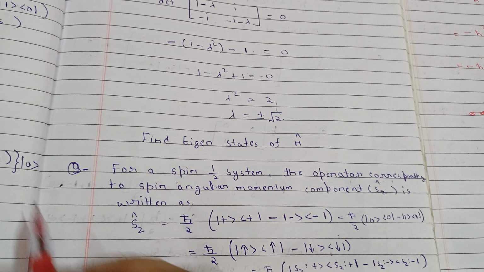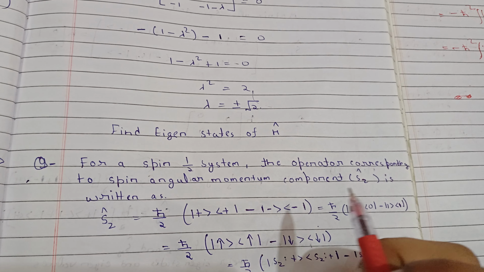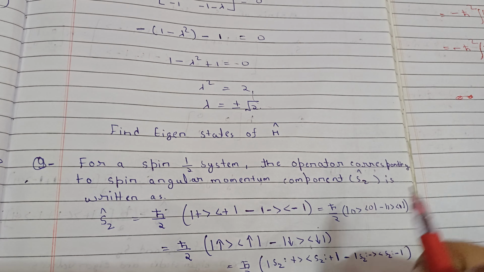And let's see one more question. For a spin half system, the operator corresponding to the spin angular momentum component Sz is written as follows. Sz is given in this form, and it can also be written in terms of |0><0| and |1><1|. You can represent it in any form, but you must have only two eigenstates. This is the up spin, this is the down spin, or plus plus and minus minus, or 0 0 and 1 1. All forms are the same.